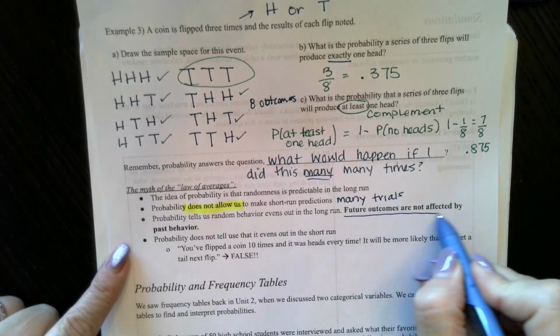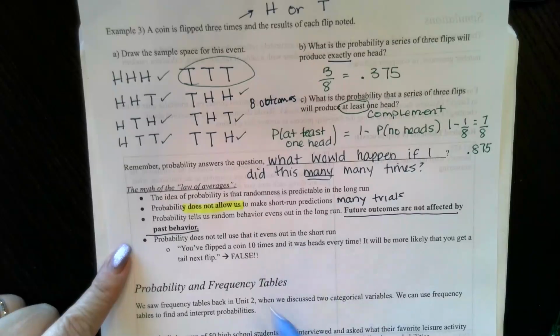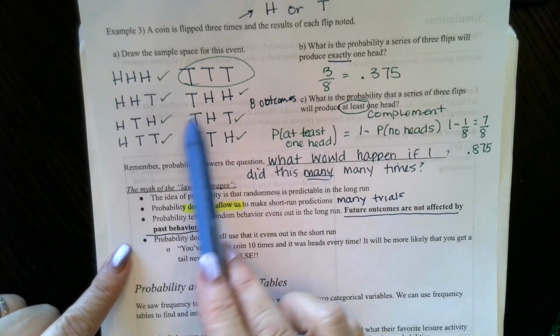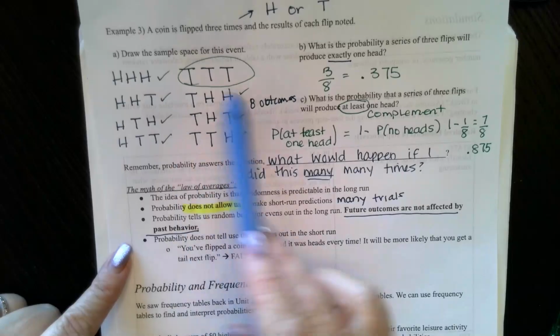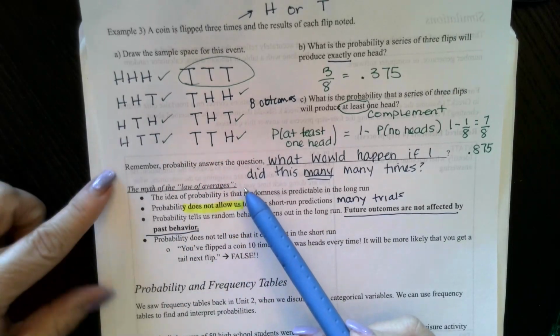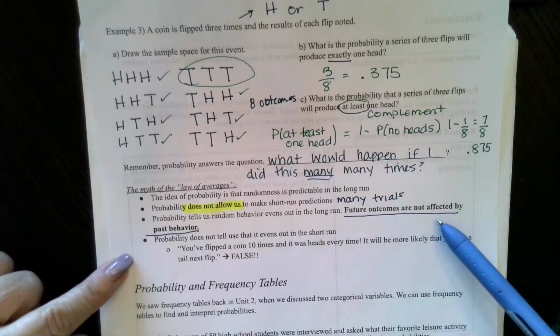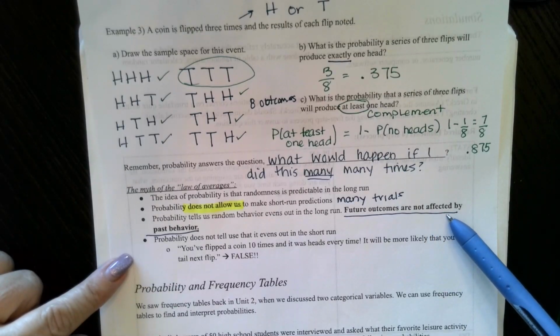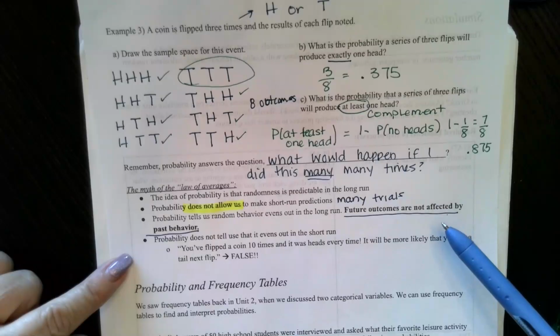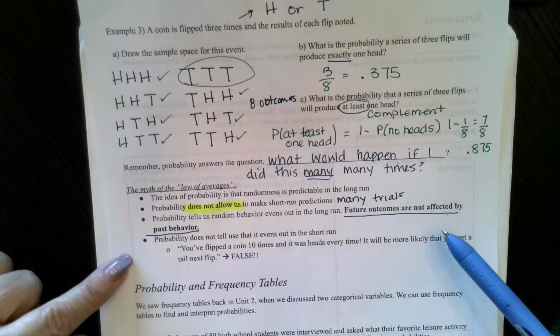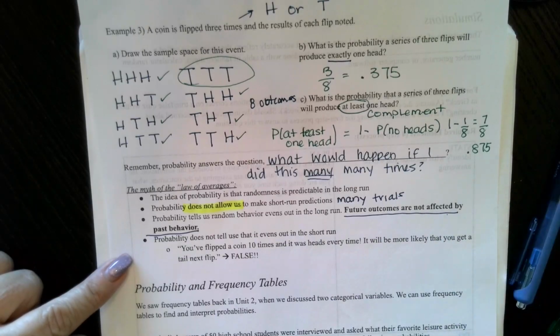So this is important because if we were to flip a coin, one outcome or one trial is not going to give us the probability for many trials and a future outcome. So probability does not tell us that it evens out in the short run.